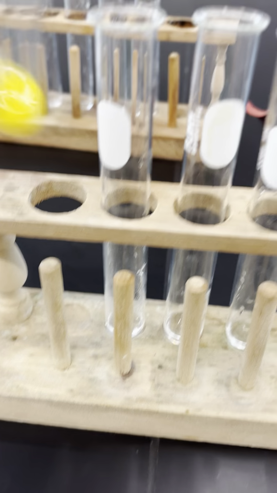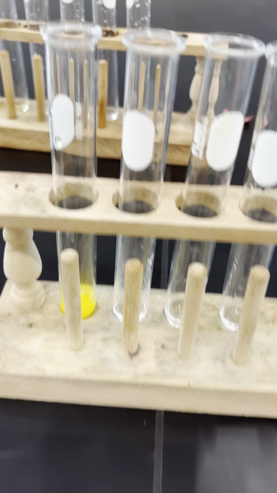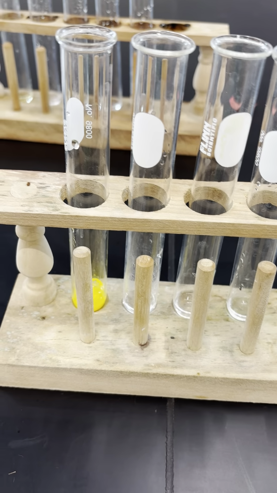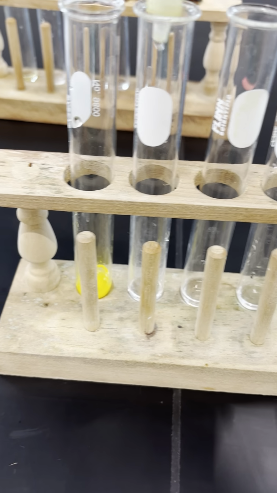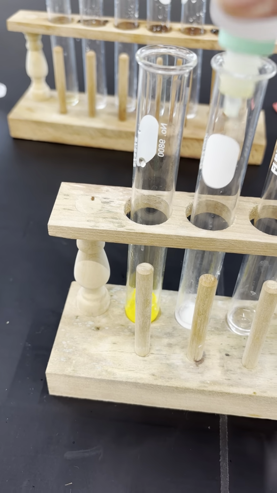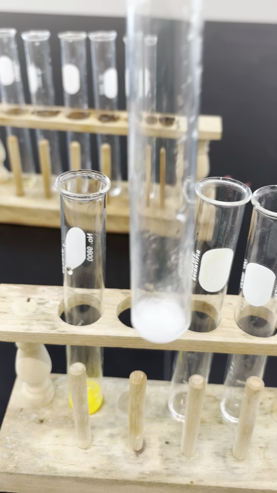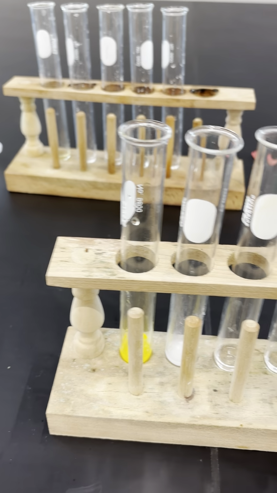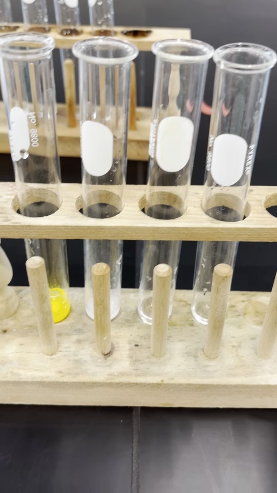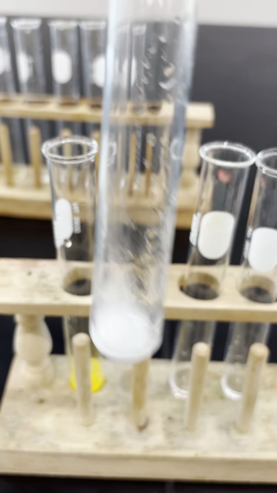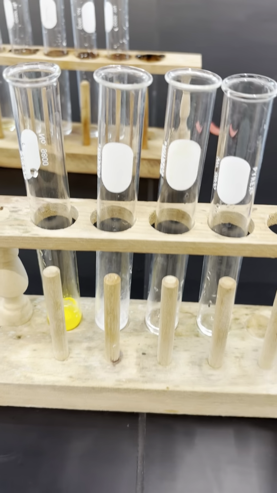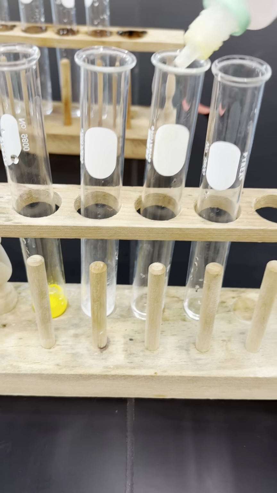Well, test tube 1 turned yellow, so I'm going to record yellow precipitate or yellow PPT. Test tube 2 formed a white precipitate, so I'm going to record white PPT. I'm sorry, not test tube 2, unknown 3, because we skipped unknown 2.